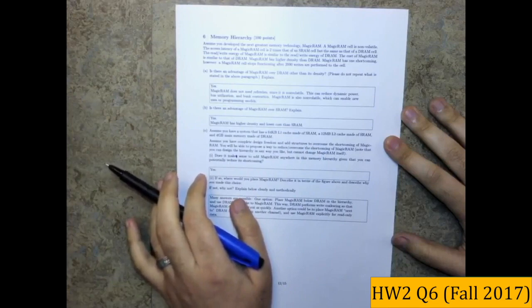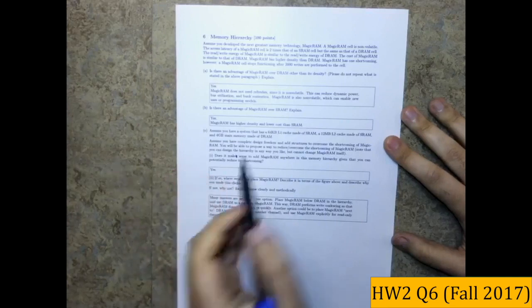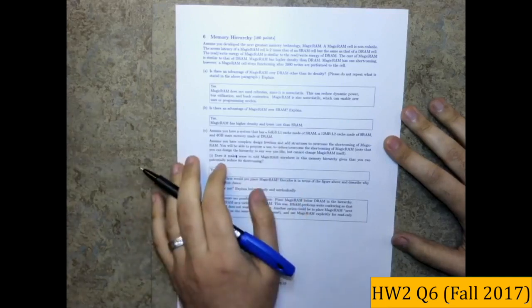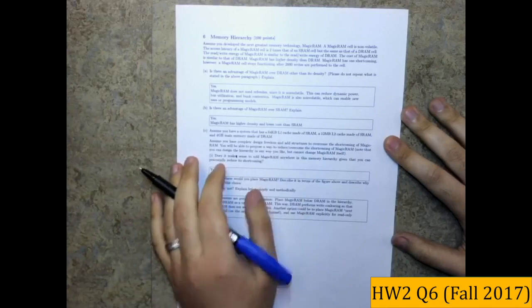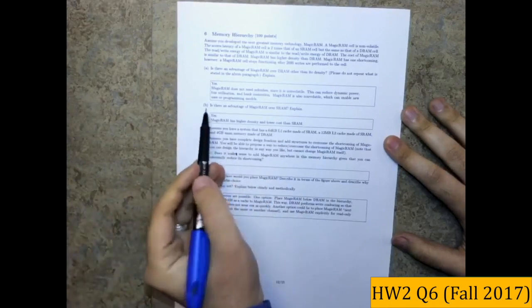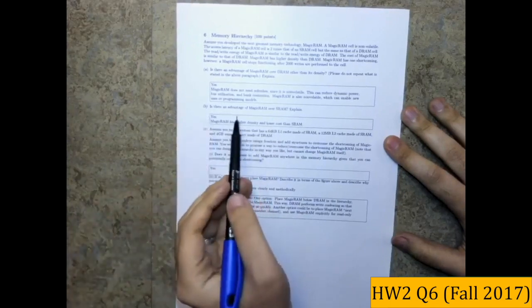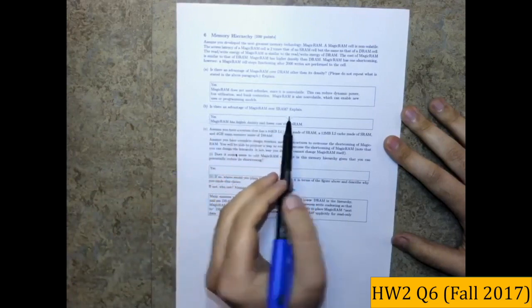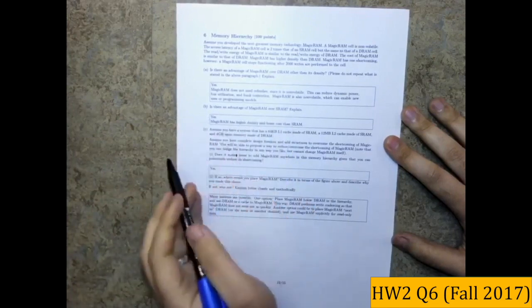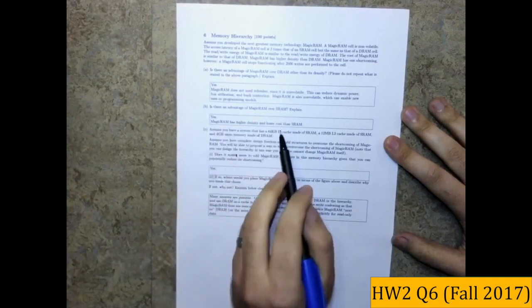And magic RAM provides non-volatility, which means it brings new opportunities for the programming models. And question B asks about the advantage of magic RAM over the SRAM. So magic RAM has higher density and lower cost compared to SRAM.